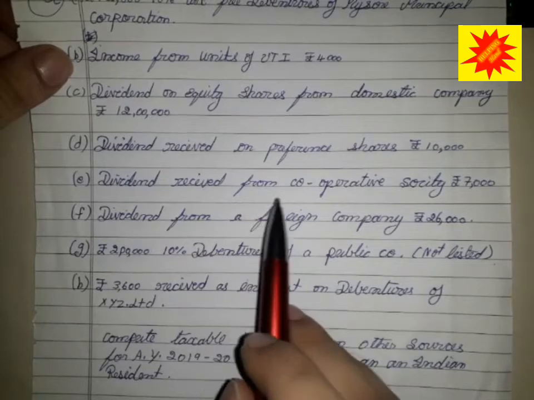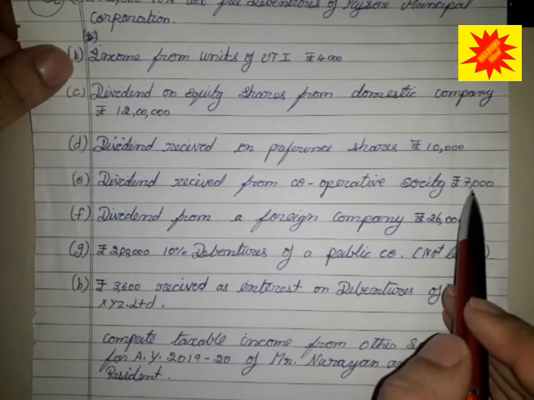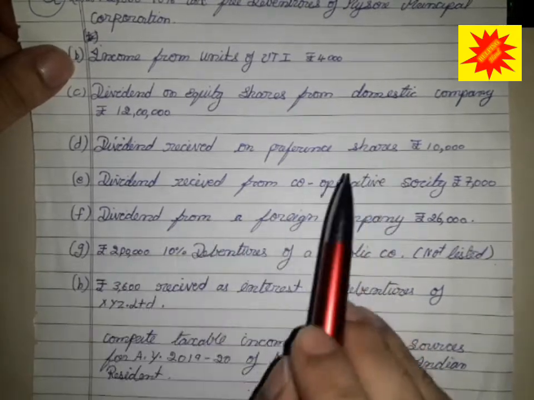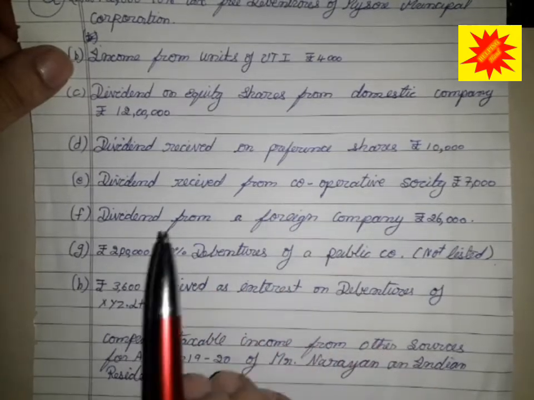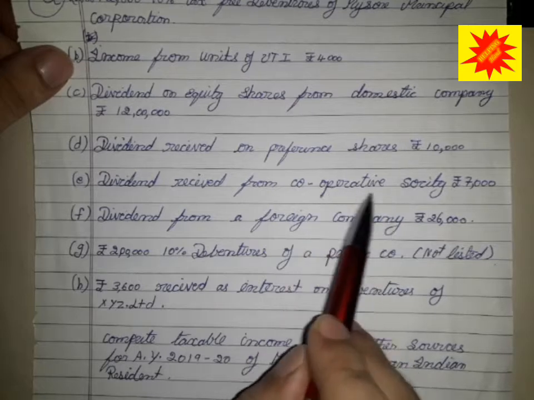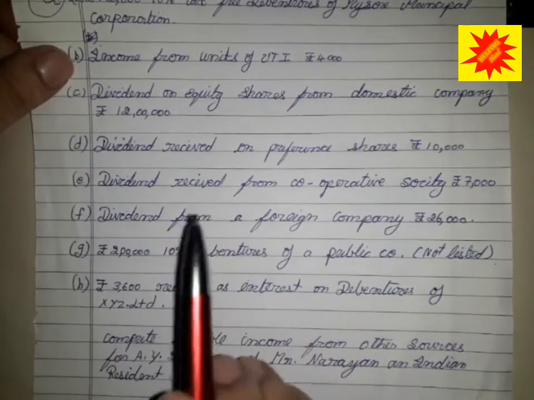Dividend received from cooperative society, rupees 7,000. Dividend received from an Indian company, domestic, is always tax free when it is less than 10 lakh. But in case it is a cooperative society or any other thing, the dividend is always taxable.